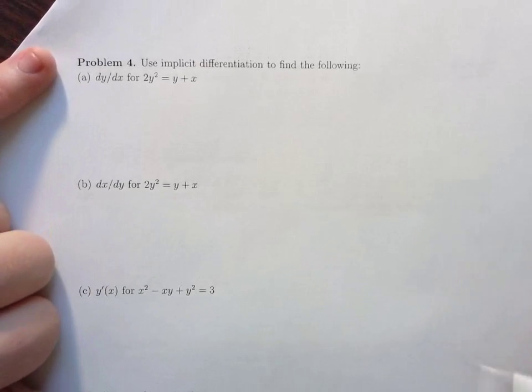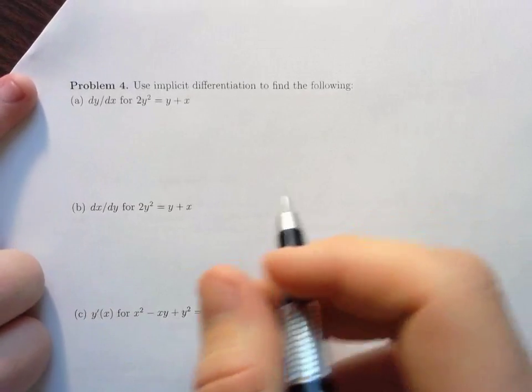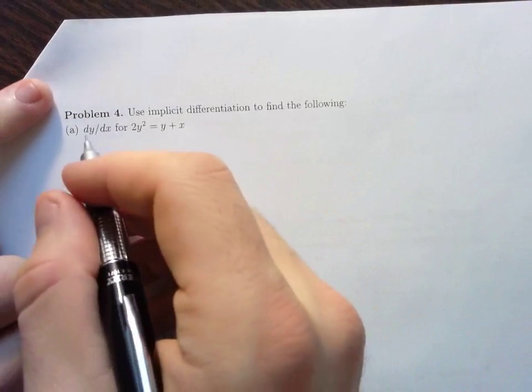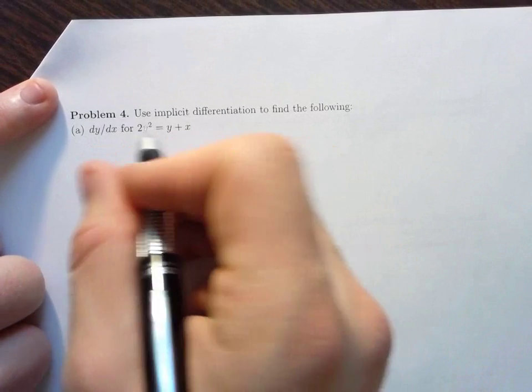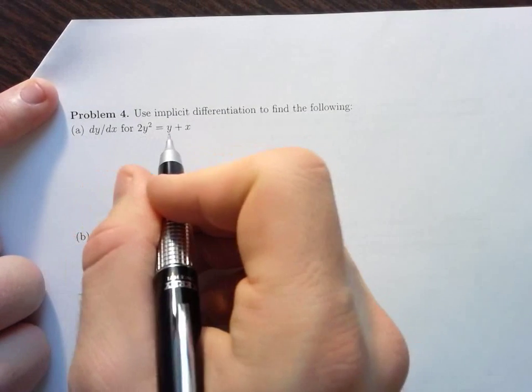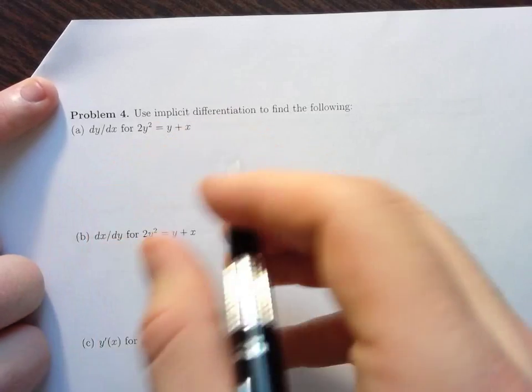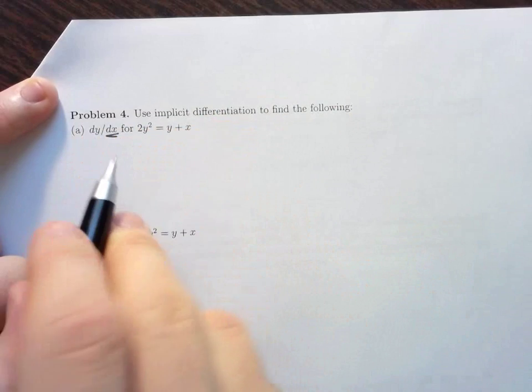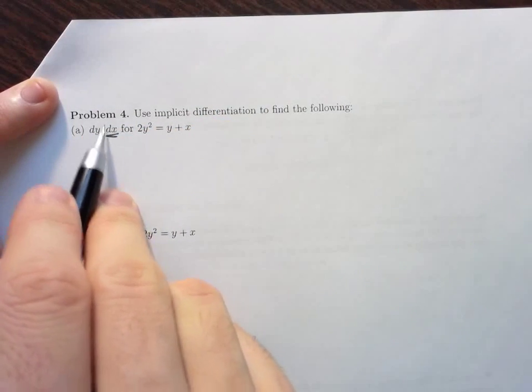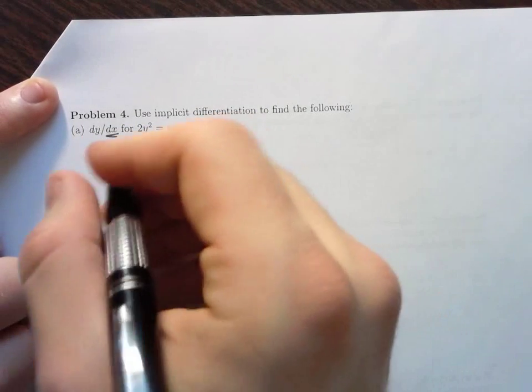And problem 4 is asking us to use implicit differentiation to compute the following derivatives. First, we need to find dy dx for the equation 2y squared equals y plus x. So let's take the derivative with respect to x, because I want to find dy with respect to x here.